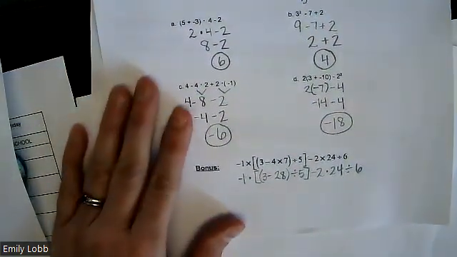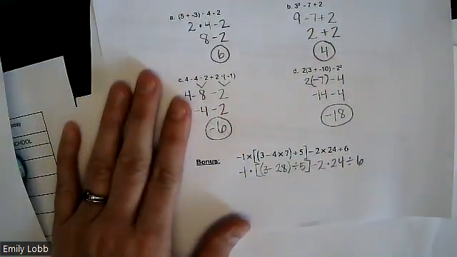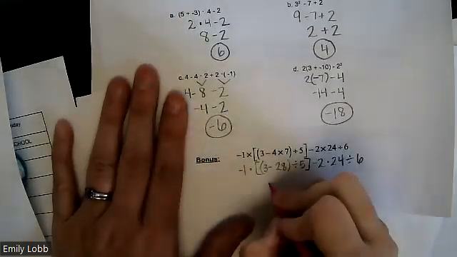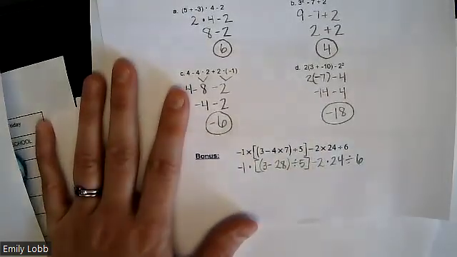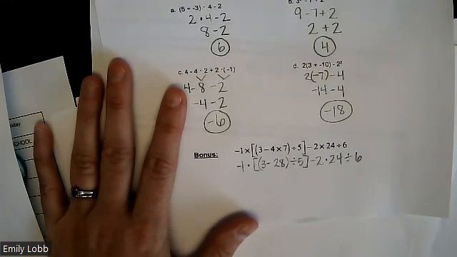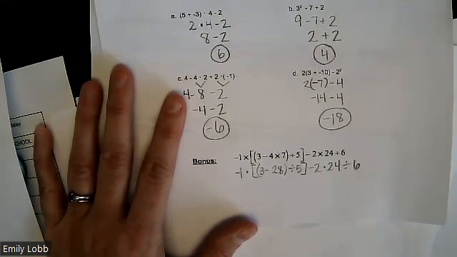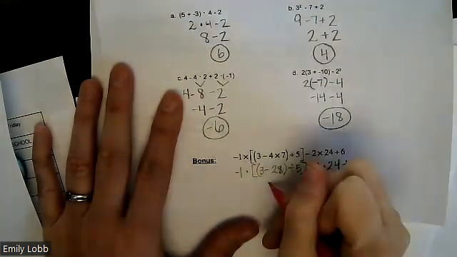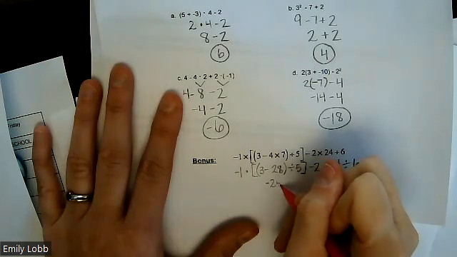Good grief. What's 3 minus 28? -25, yep. So here this is -25.